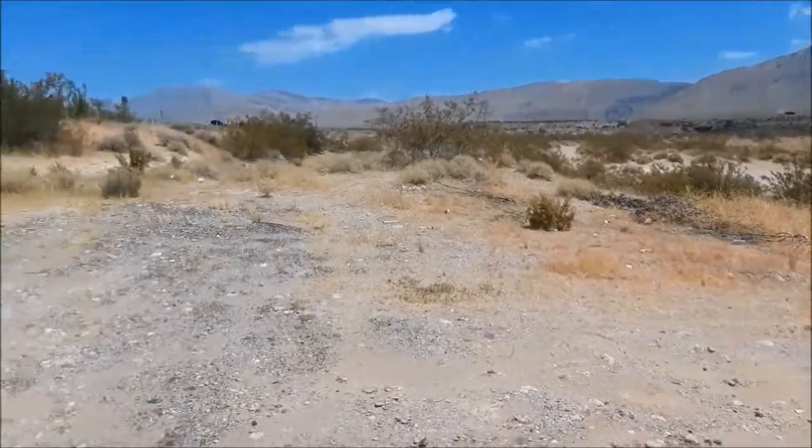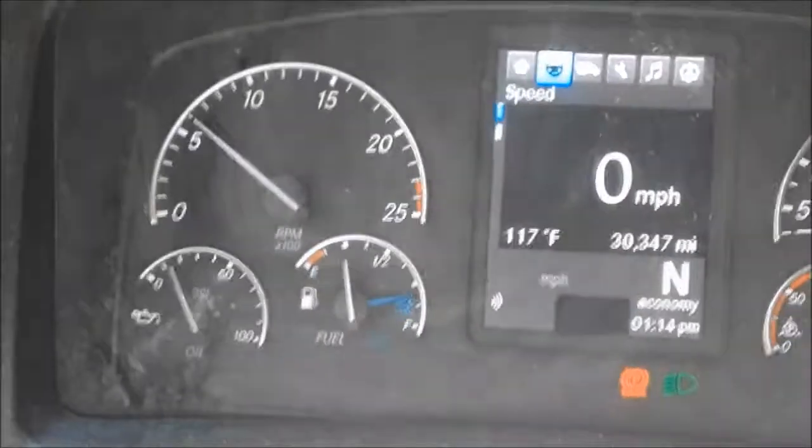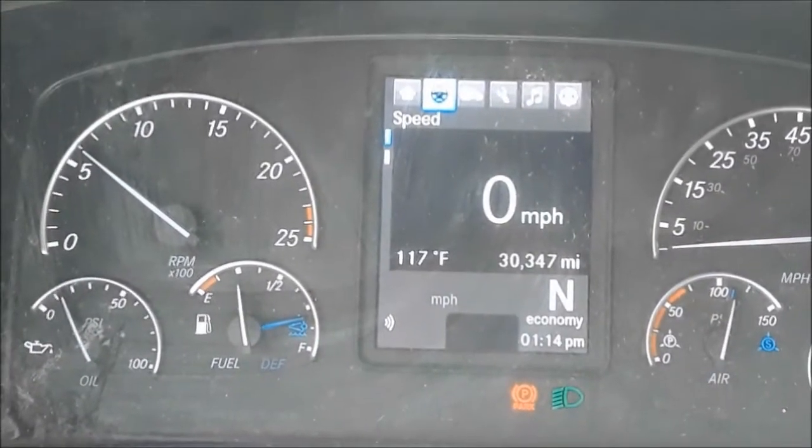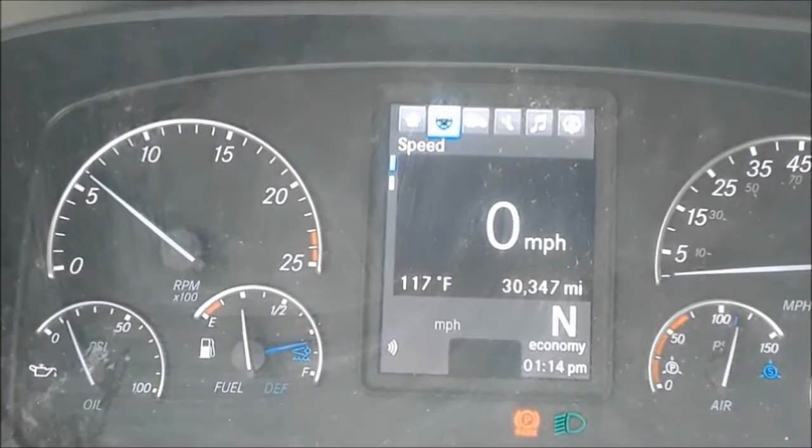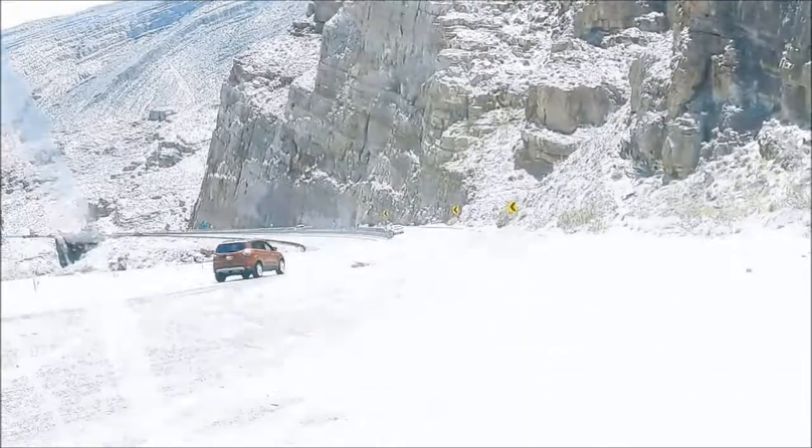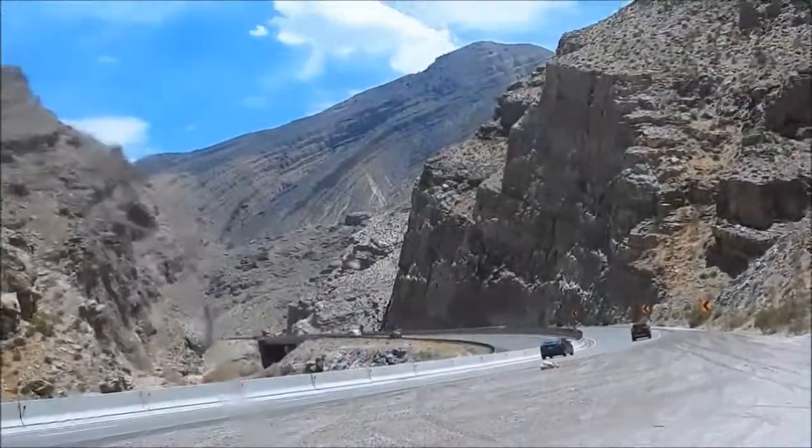That's enough for today. I stopped here to show you that the temperature is 117, and we are now in the middle of the canyon, the Virgin River Canyon.